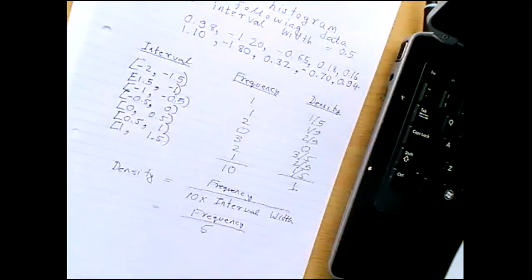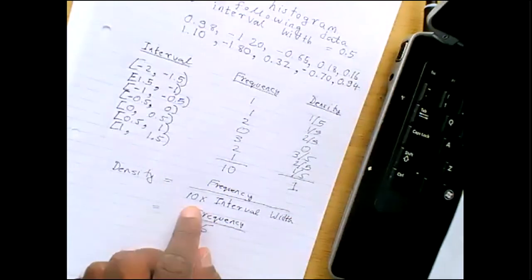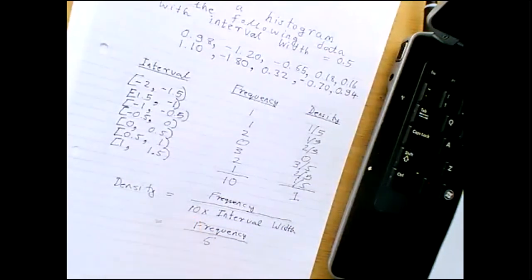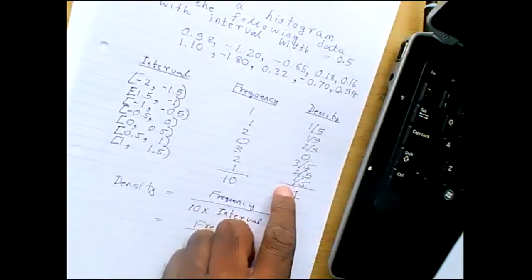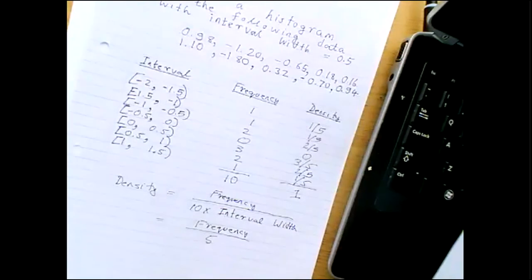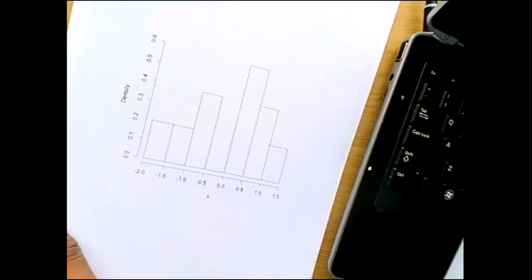Okay, now you should plot. Yes, you're right. The 10 denotes the total number of data points, which is n here. N is the number of data points, right? So you should plot the density column versus the interval column. This is what you will get, right?